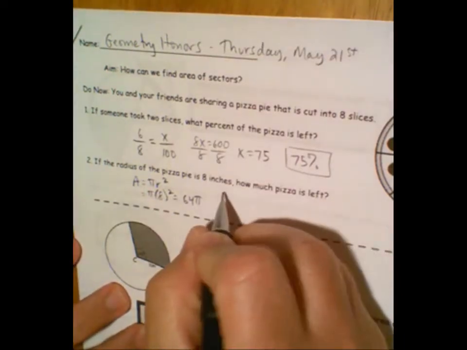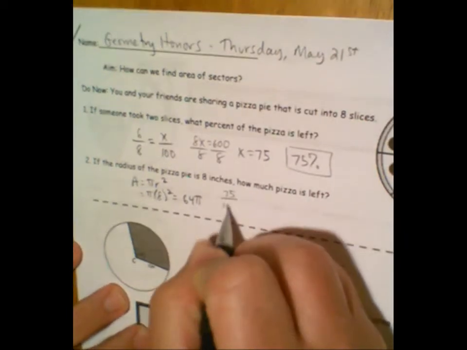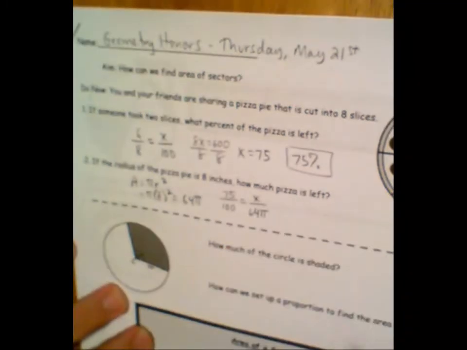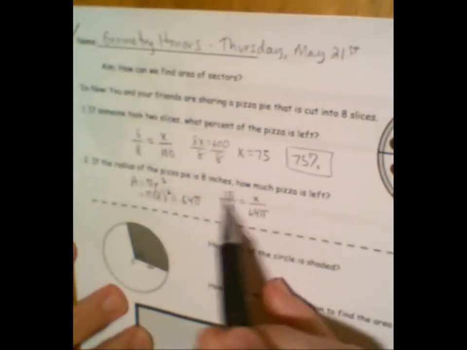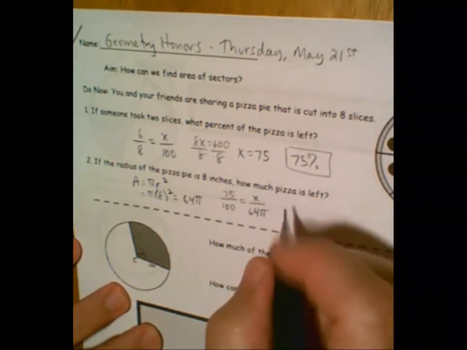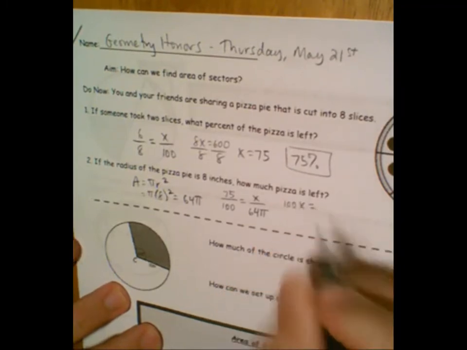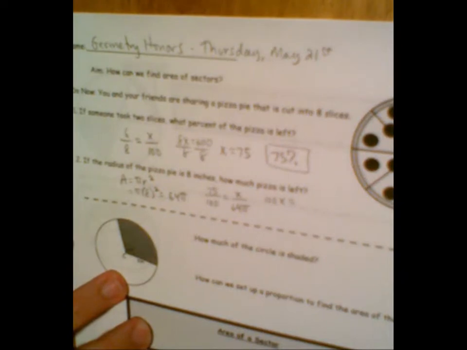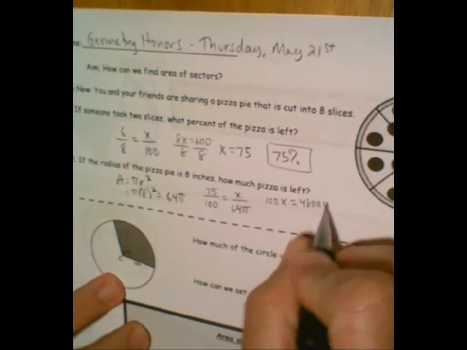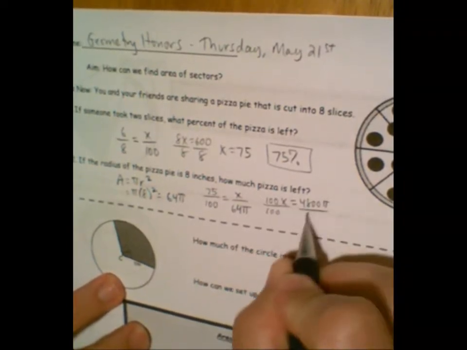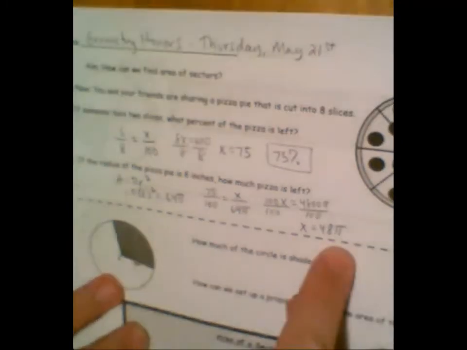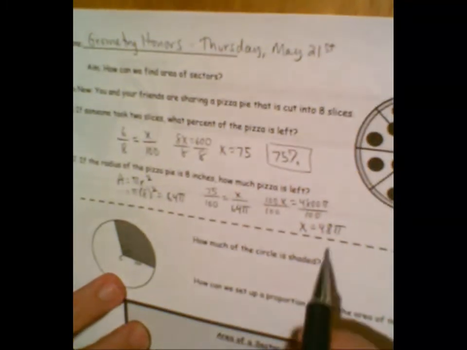75% is 75 over 100, and that's equal to how much out of 64 pi. So once again, I do part is to whole. 75 out of 100 is what out of 64 pi. If you cross multiply, you get 100x is equal to 4,800 pi. Divide both sides by 100, and x is equal to 48 pi. So that's how much is left, 48 pi.